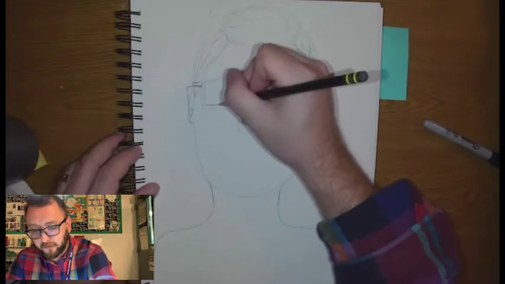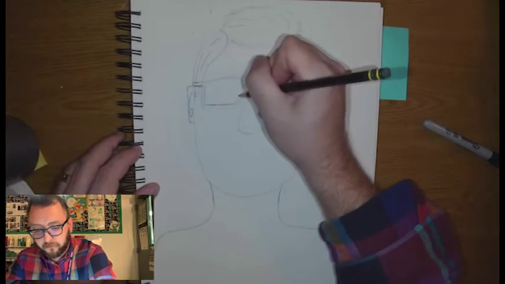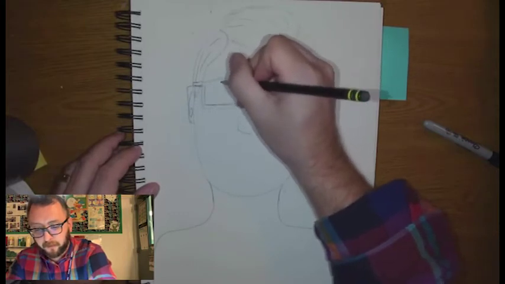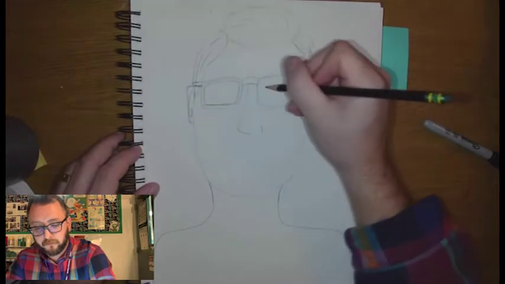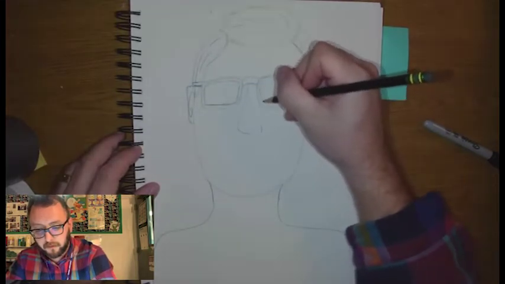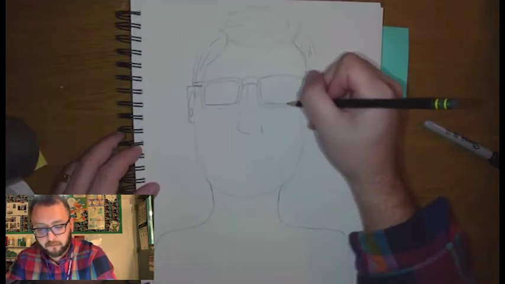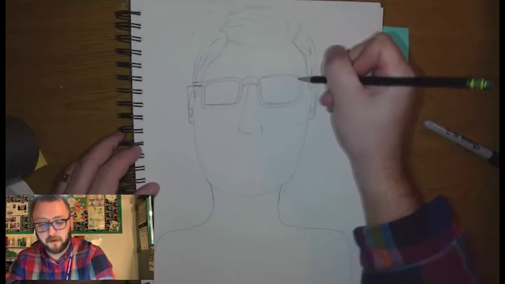So I'm going to just kind of fill this in. Again, this is all just a rough draft in pencil. Same thing here. I can always come back in and perfect this later.